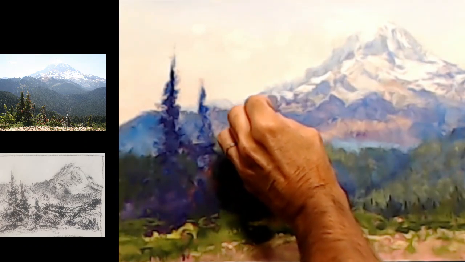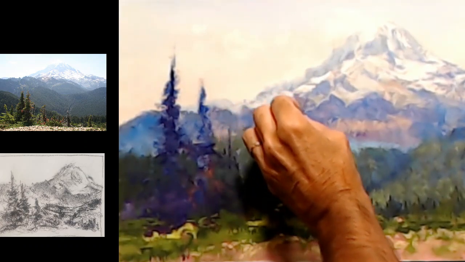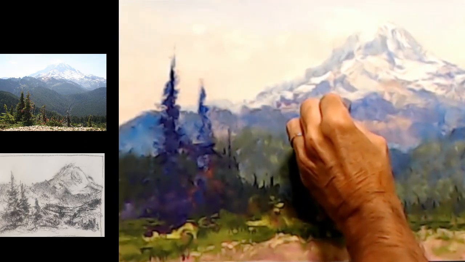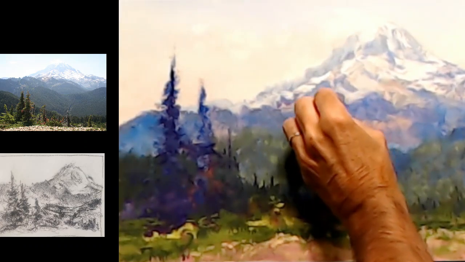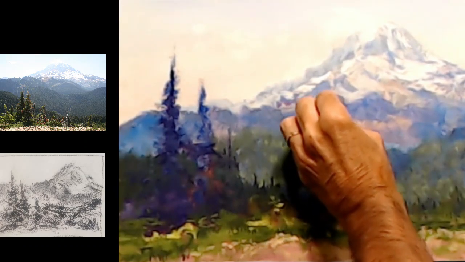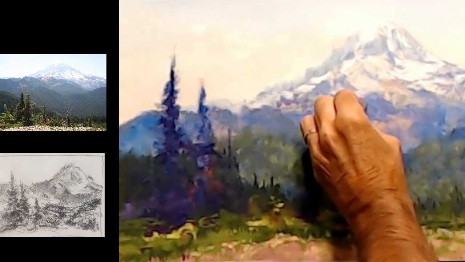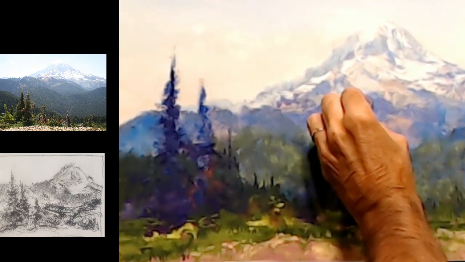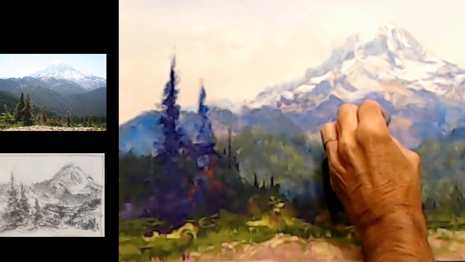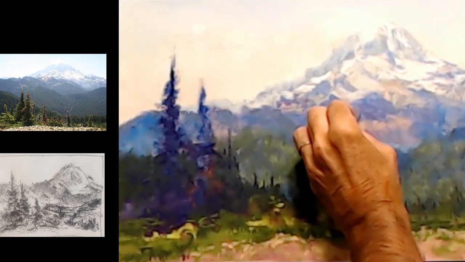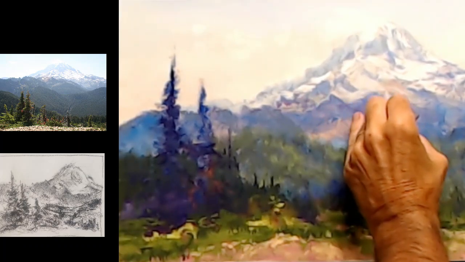My daughter summited Mount Rainier a couple of years ago, so I feel that I need to have a certain level of realism toward these edges and little hills that climb up toward the peak.